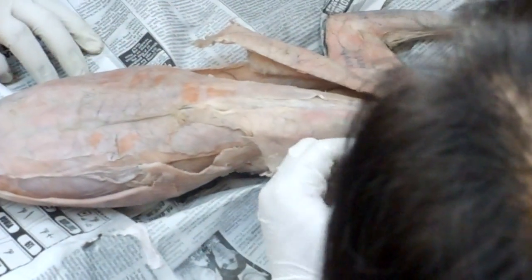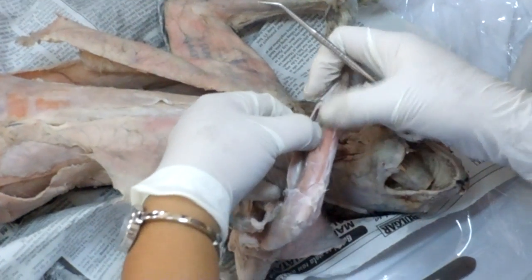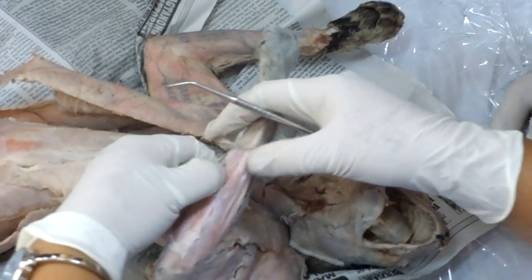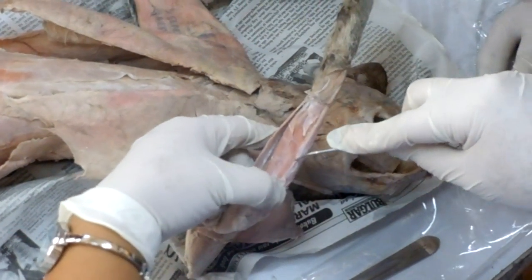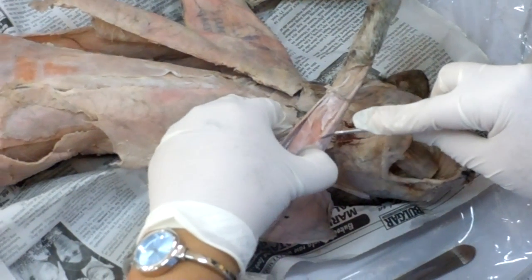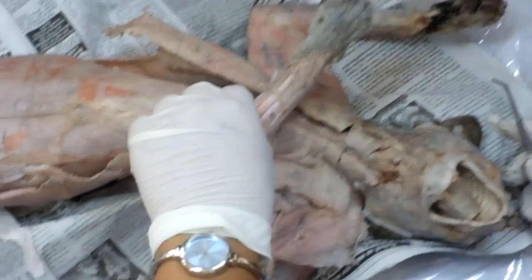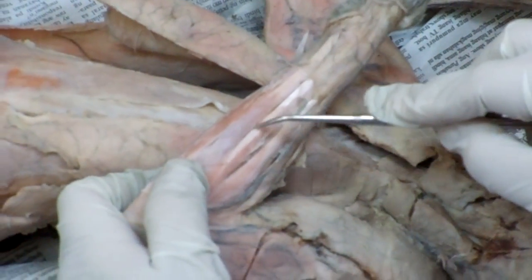Extensor carpi ulnaris. This is the first muscle next to the ulna. Origin: lateral epicondyle of the humerus and semilunar notch of the ulna. Insertion: proximal end of the fifth metacarpal. Okay, so ito siya. Extensor carpi ulnaris.